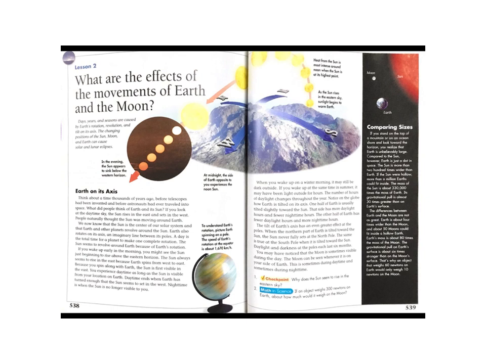Comparing sizes. If you stand on the top of a mountain or on an ocean shore and look toward the horizon, you realize that Earth is unbelievably large. Compared to the sun, however, Earth is just a dot in space. The sun is more than 200 times wider than Earth. If the sun were hollow, more than 1 million Earths could fit inside.